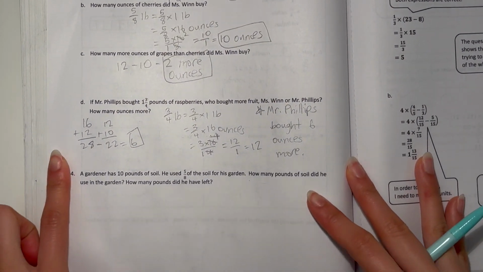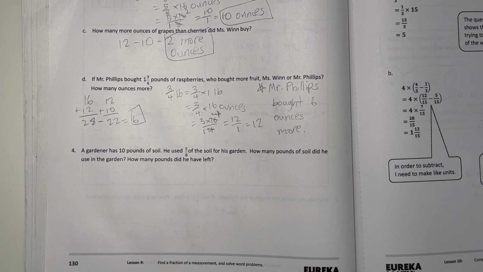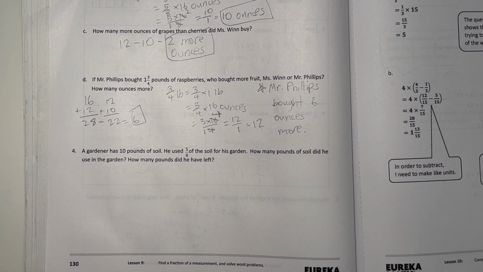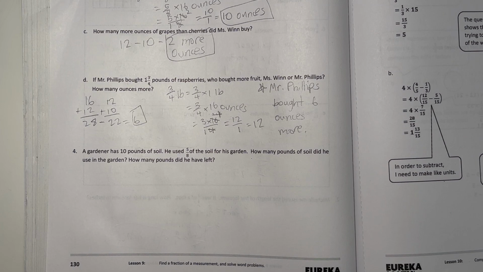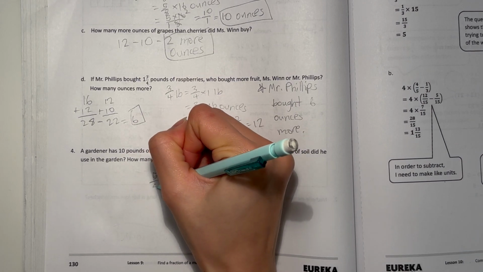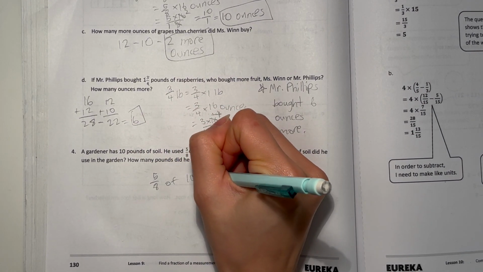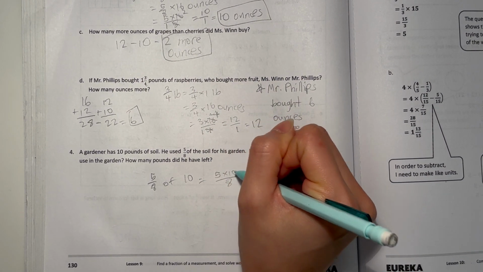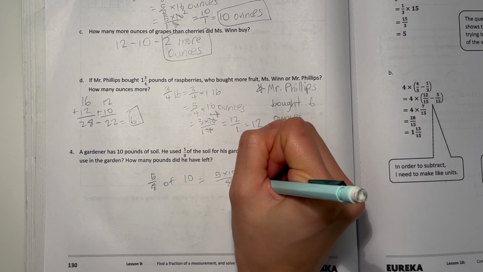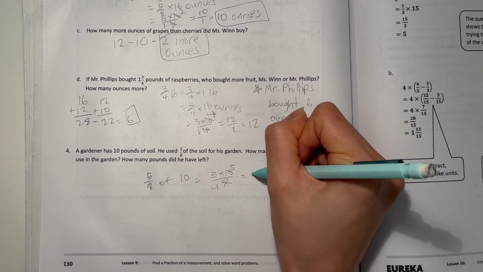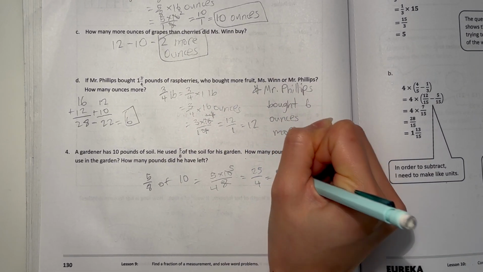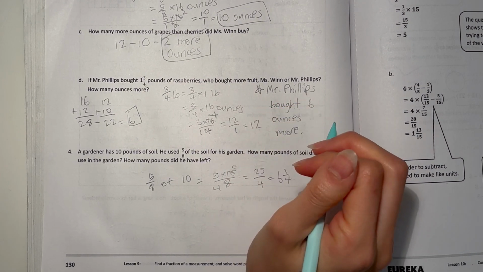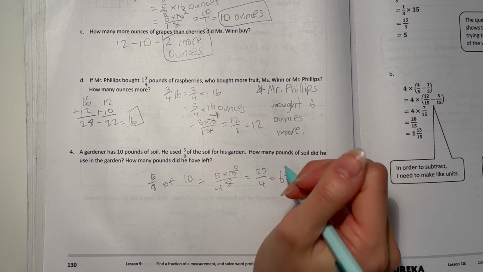Alright. Now number 4, a gardener has 10 pounds of soil. He used 5/8 of the soil for his garden. How many pounds of soil did he use in the garden? How many pounds did he have left? So 10 pounds, 5/8 was for his garden. So 5/8 of 10. 5 times 10 over 8. 8 divided by 2 is 4, and 10 divided by 2 is 5. So 25 over 4 is 6 1/4 for the garden.